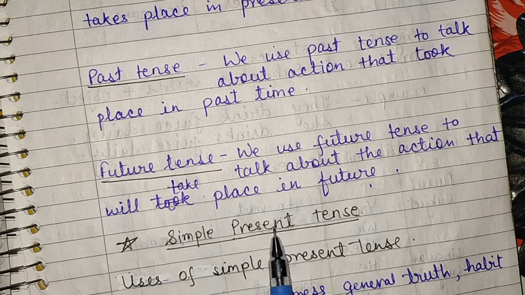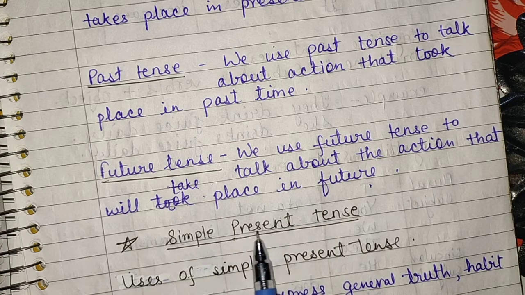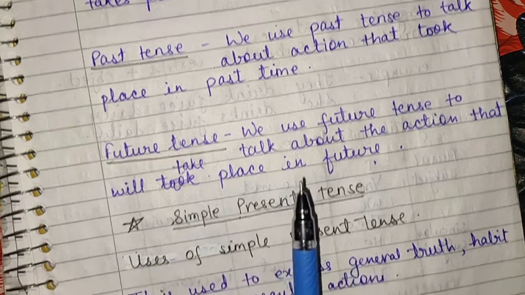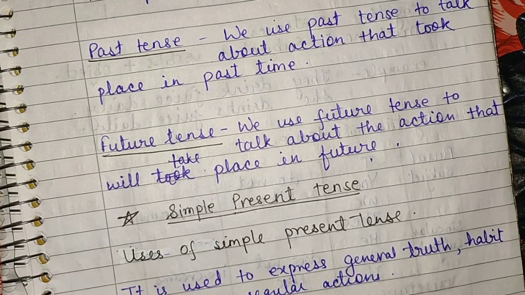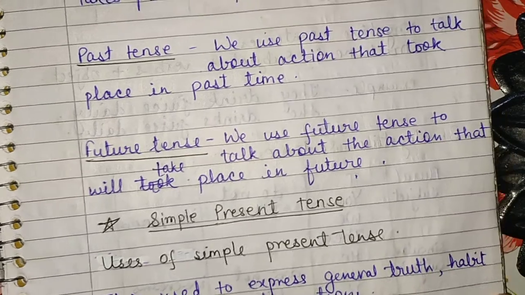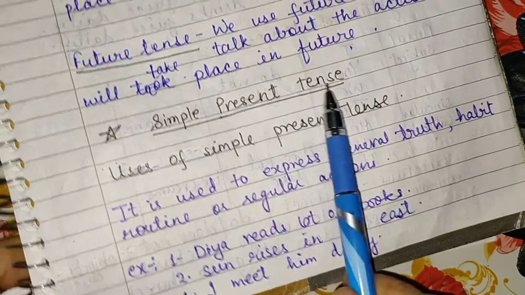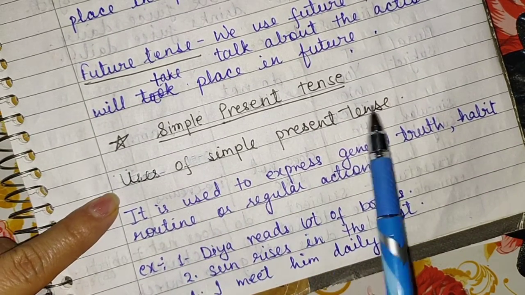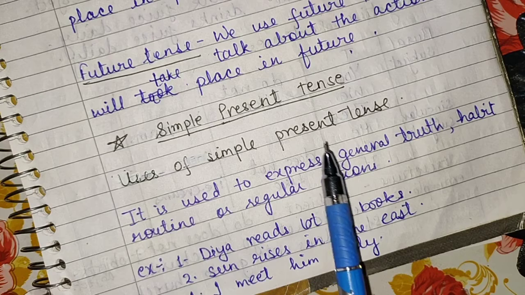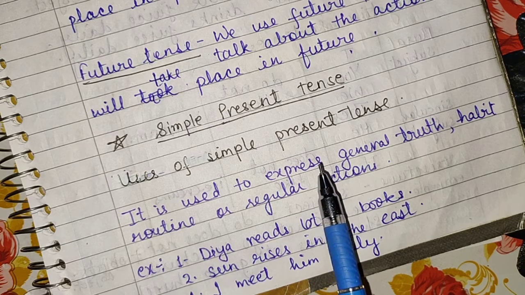First of all, it is present tense, simple present tense. So I have told you that we will be just going through the simple form of all these tenses. So first we are going to take simple present tense. Now, use of simple present tense. These tenses have different uses, you all know. But where do we use these tenses?